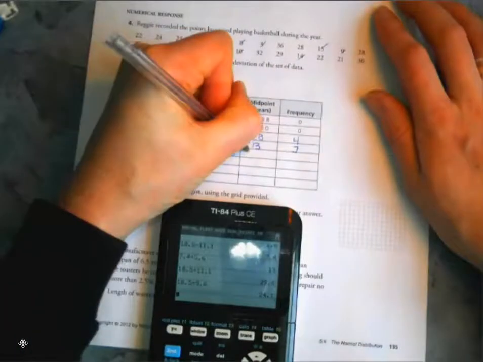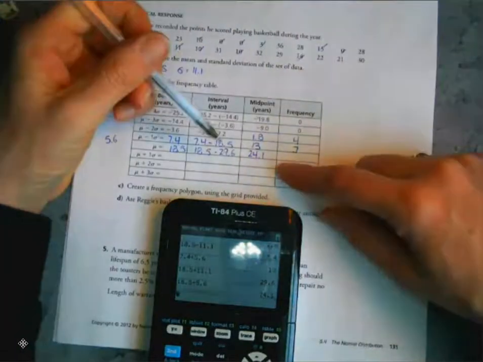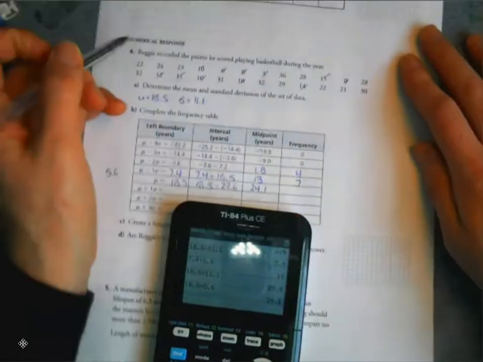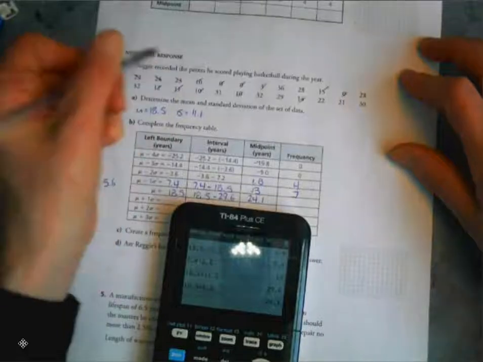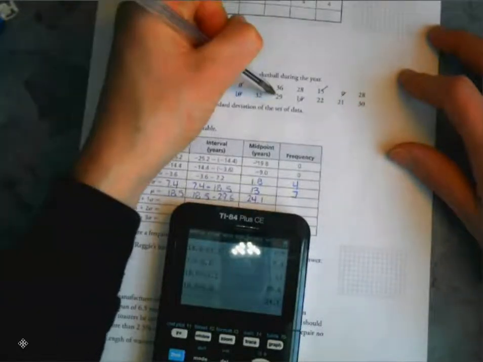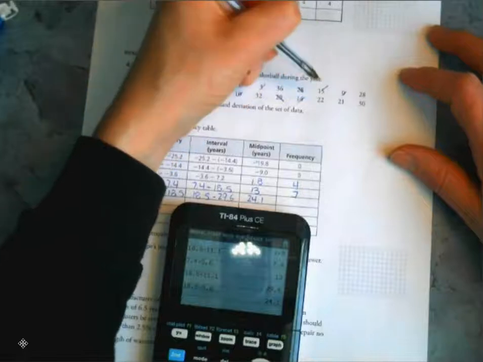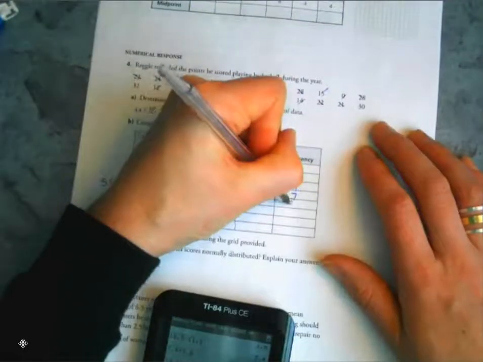So 24.1. And so basically I need to find things that range between 18 and 29. So that'd be 1, 2, 3, 4, 5, 6, 7, 8.